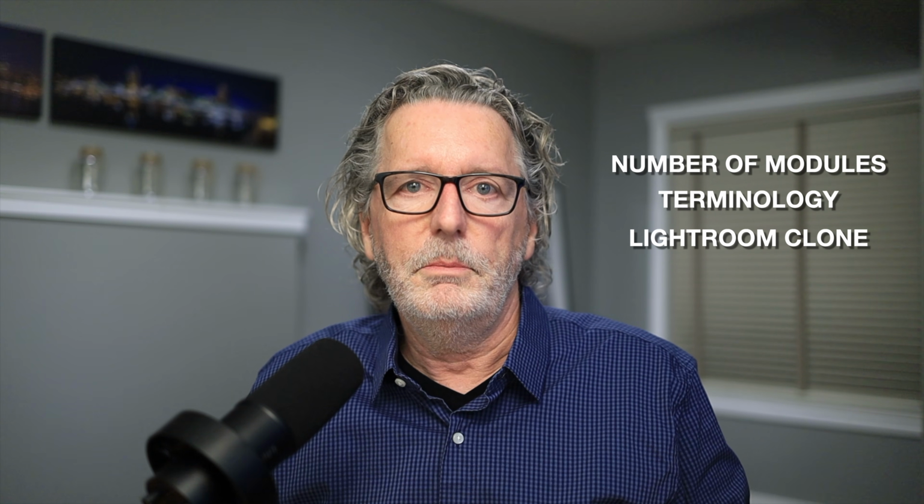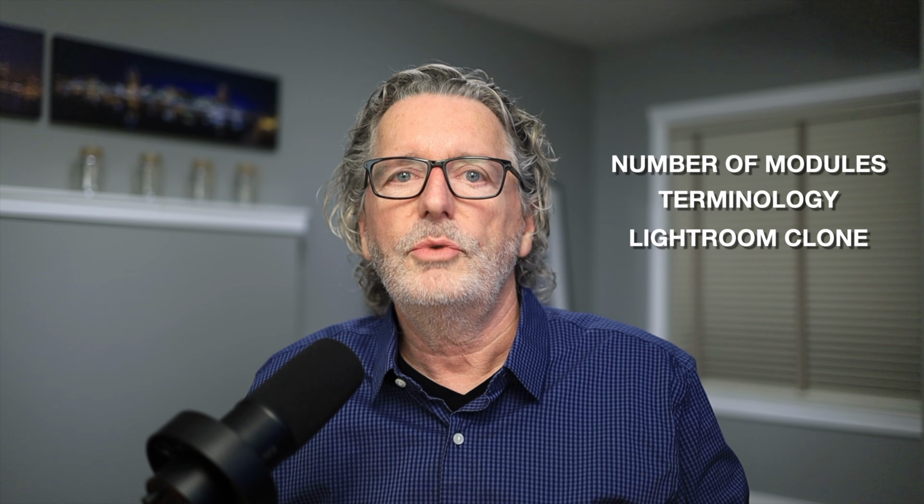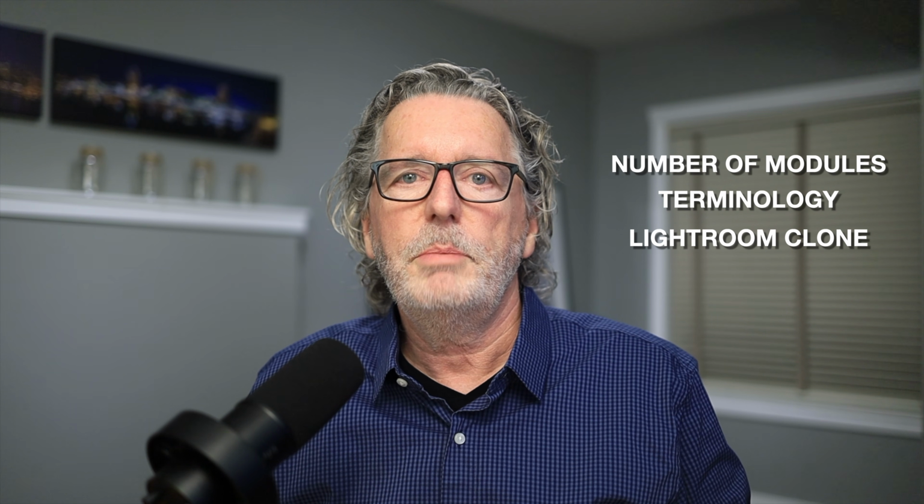Finally, the Lightroom problem. Stop fighting it. Darktable is not a Lightroom clone. The sooner you accept that, the better your experience. And here's the thing that surprised me. Some things in Darktable are genuinely better.